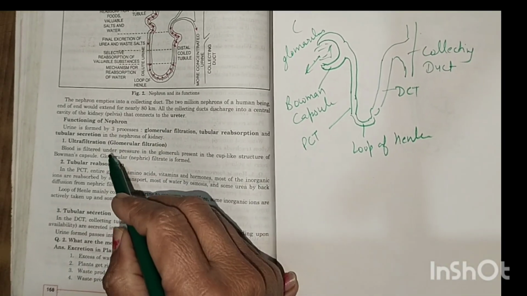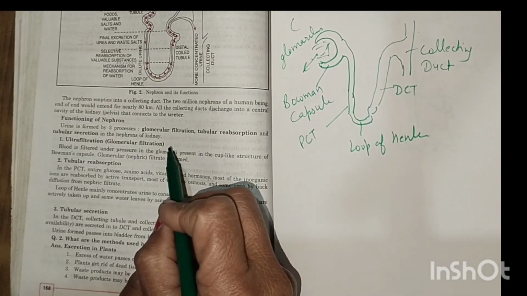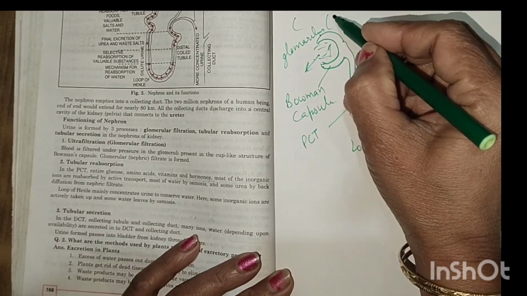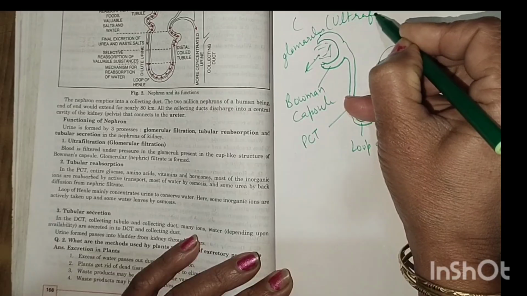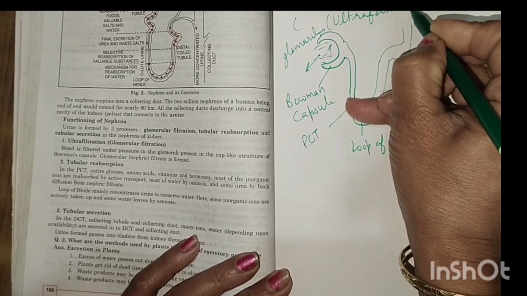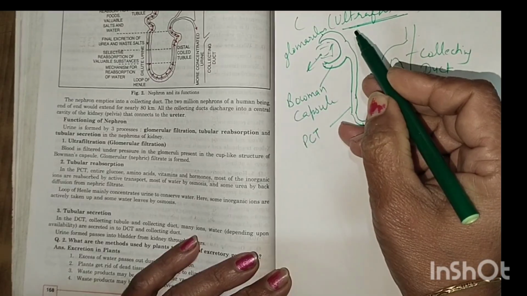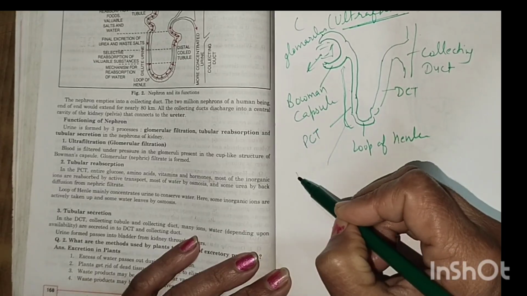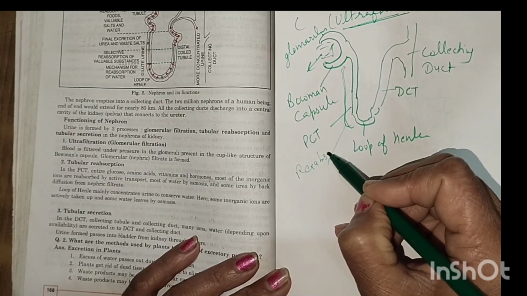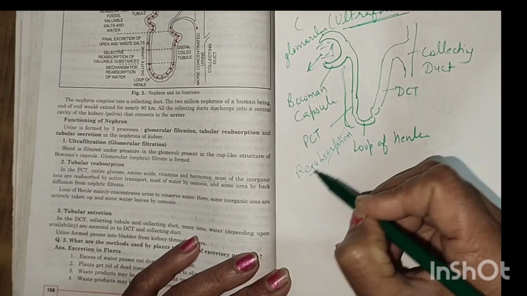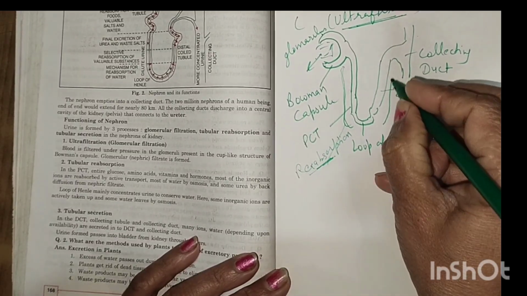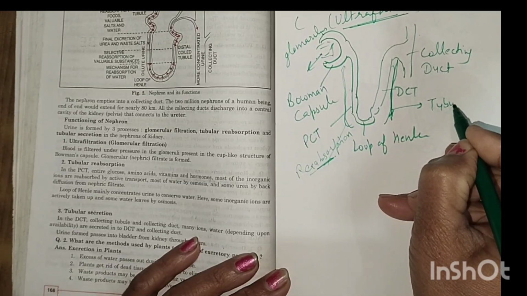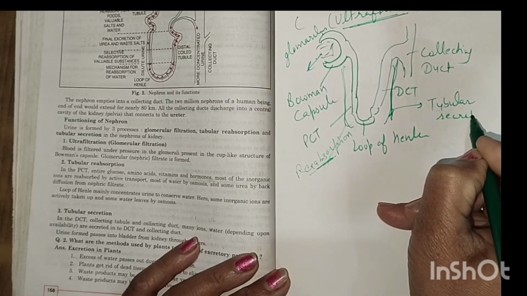Now the functioning of the nephron. It occurs in 3 steps. First is the glomerular filtration. This is also called ultrafiltration. Here the filtration of the blood takes place, and next, in this tube there is the reabsorption of the substance, and here is what is called the tubular secretion. Here tubular secretion takes place.